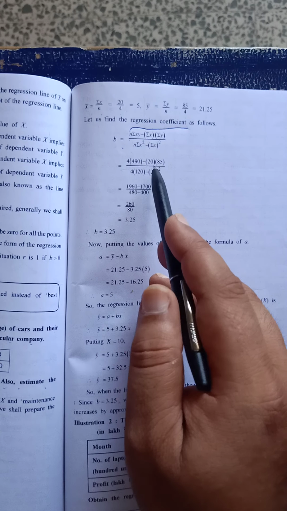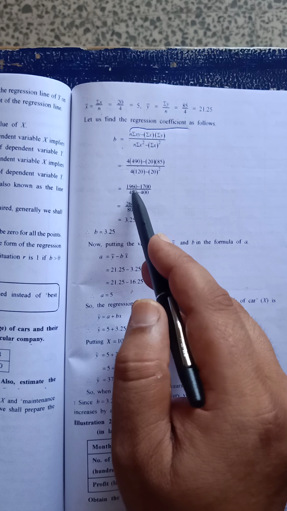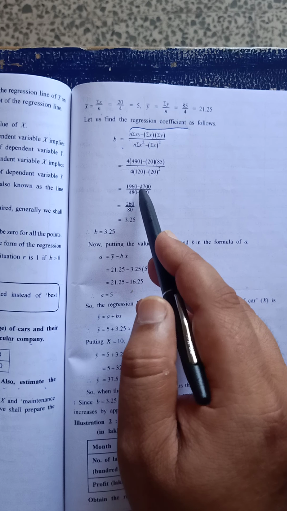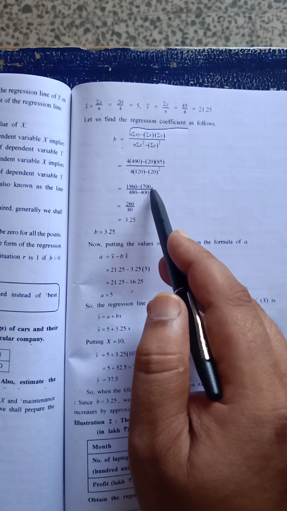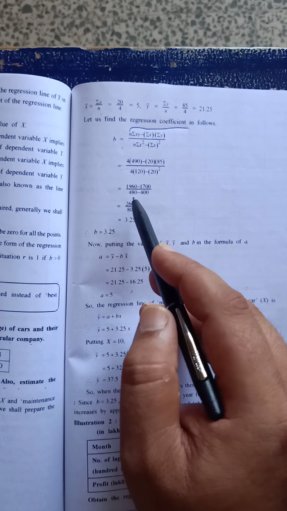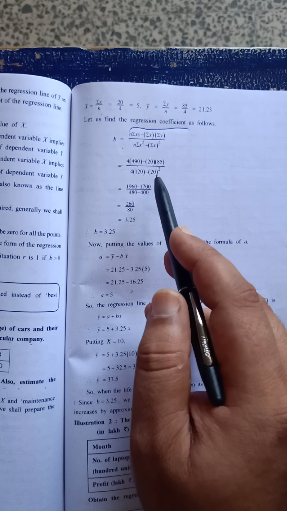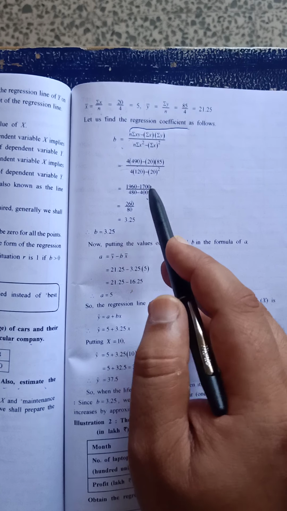Now we do the simplification. 490 into 4, that is 1960, minus 85 into 20, that is 1700, upon 120 into 4, that is 480, minus 200 square, that is 400.